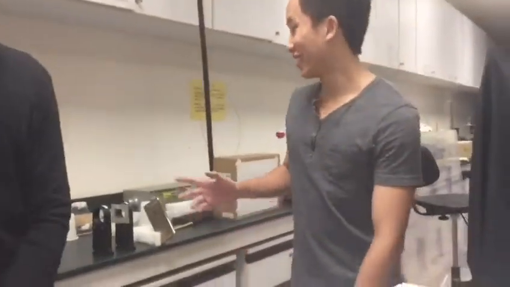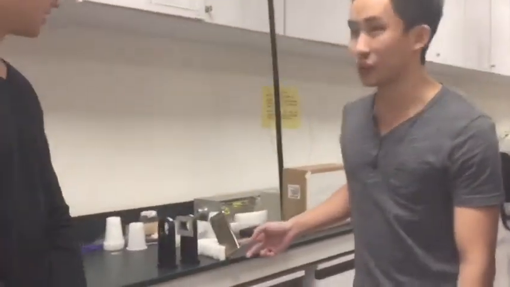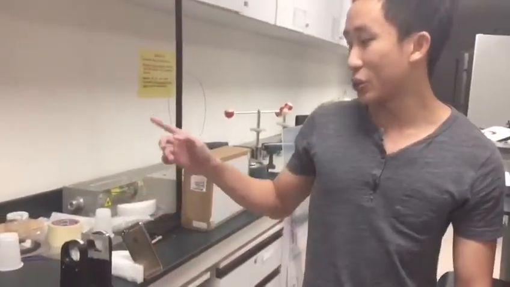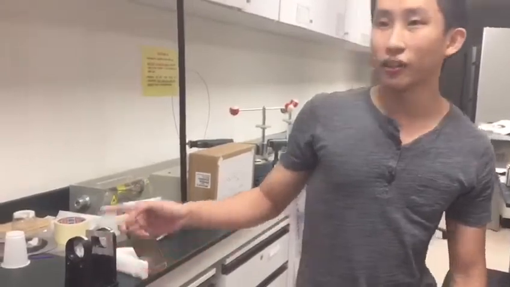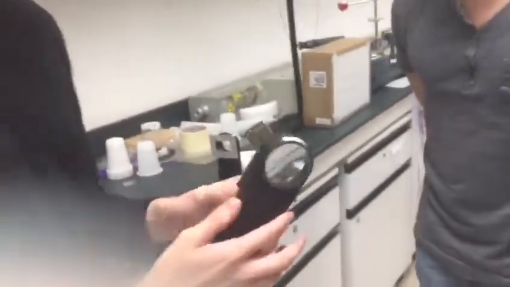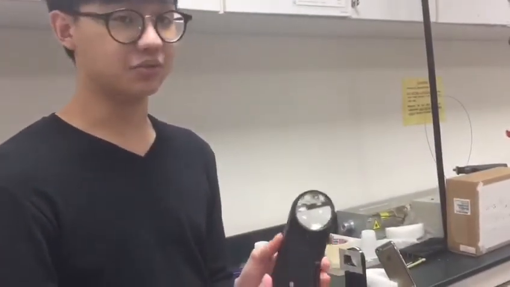So how do we go about doing our experiment? Firstly, we have used an iPhone as the light source to shine onto the hair, which will pass through the lens and project a magnified image onto the screen, which we'll show you later. For the lens used, we have used a convex lens of focal length 40 centimeters. Then the lens will be attached to a stand.